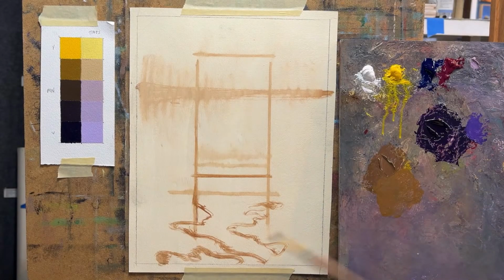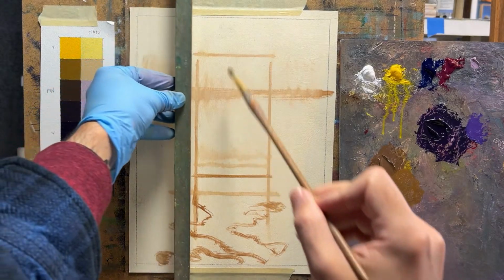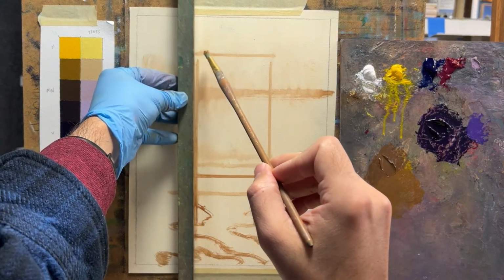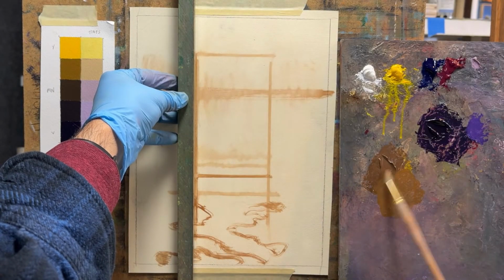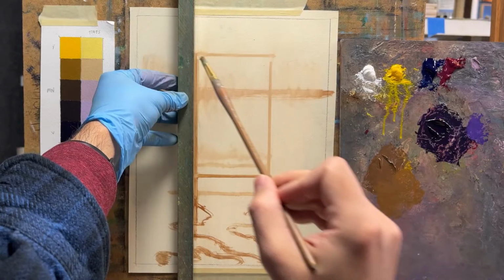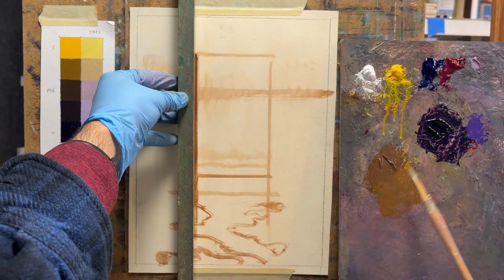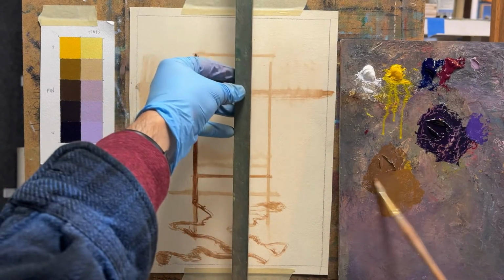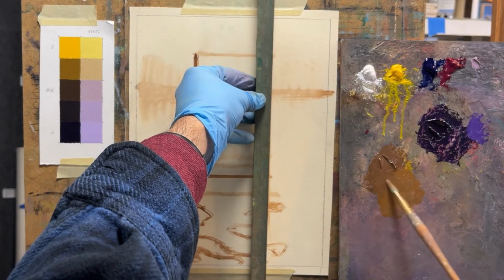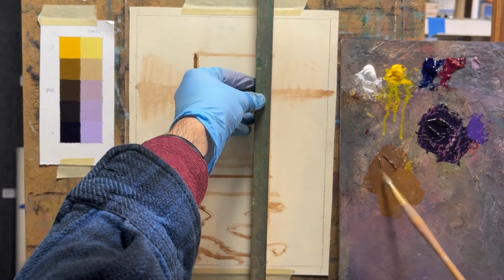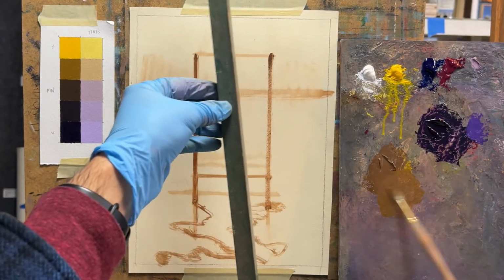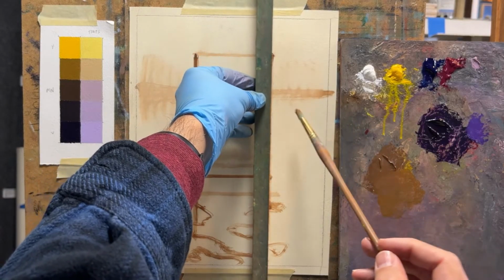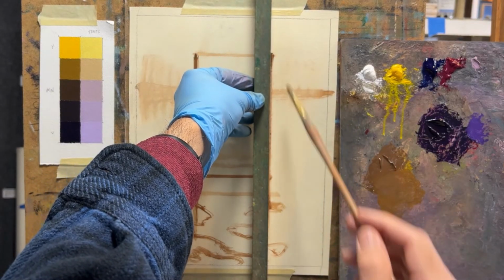So let's see, I've got the ripply water here. We can maybe reestablish the door frame here, make it a little bit thicker, a little bit darker. There's always going to be moments while you're laying in the foundation of your paintings where you can start to get confused by what something is, and it never hurts to go back and reestablish some of that information.